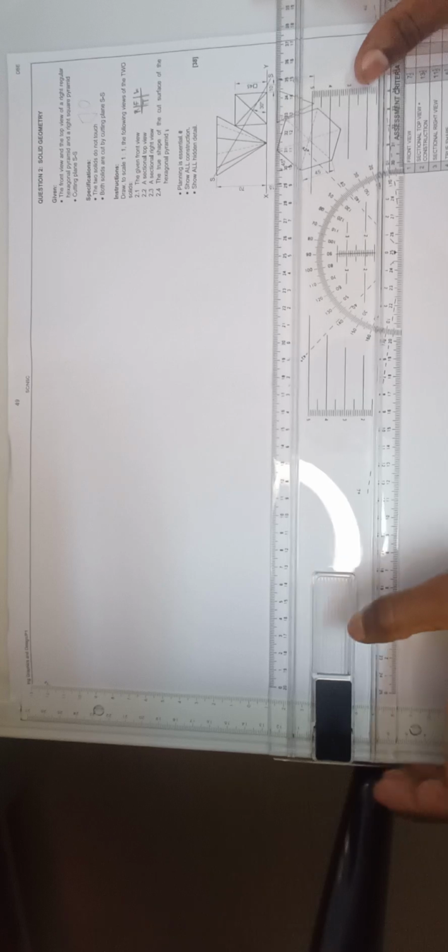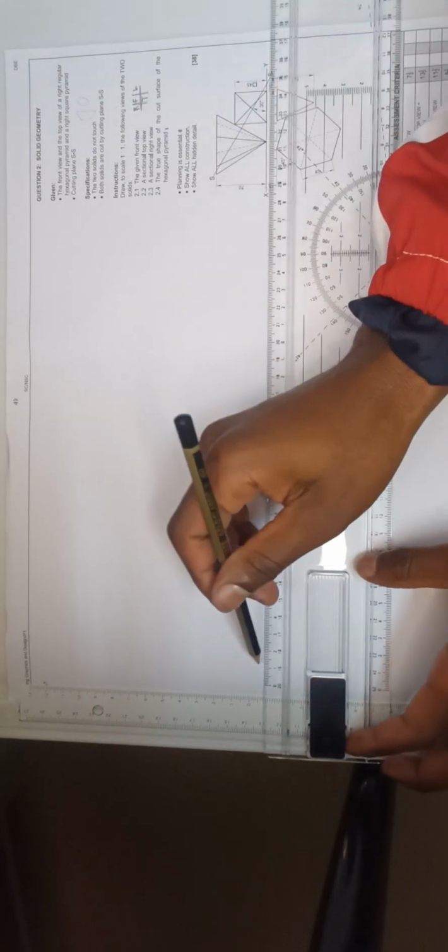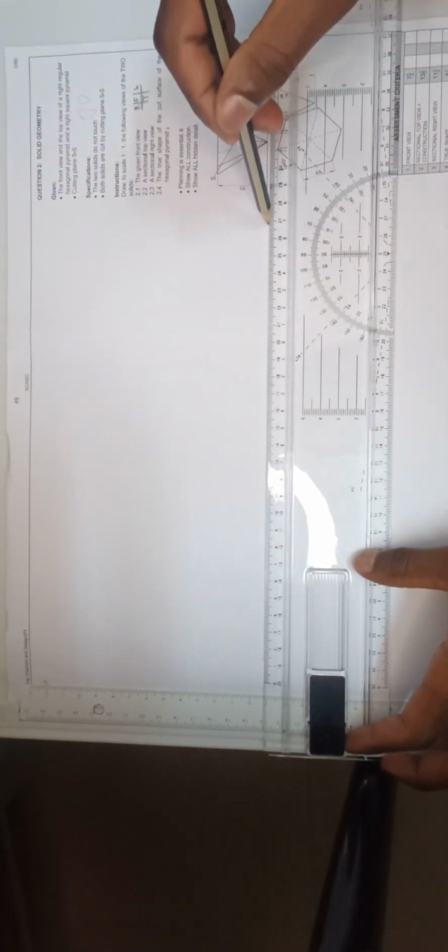Now if we check, we have our XY line, and then a distance from our XY line to the top of the right regular hexagonal pyramid of 15. So we will need to do that. Let's start with our XY line here.